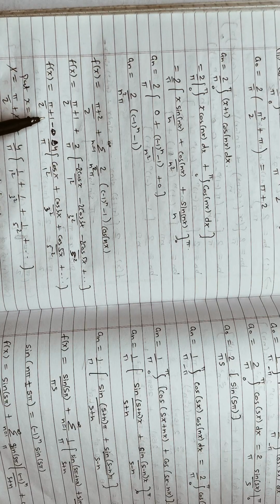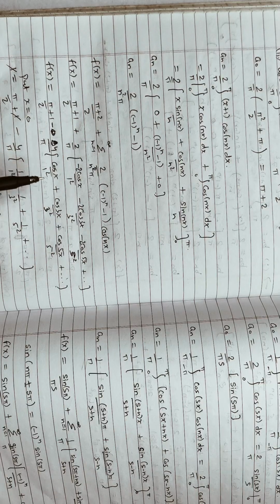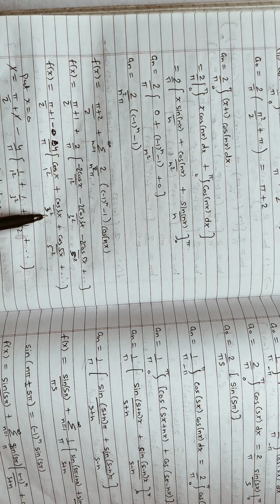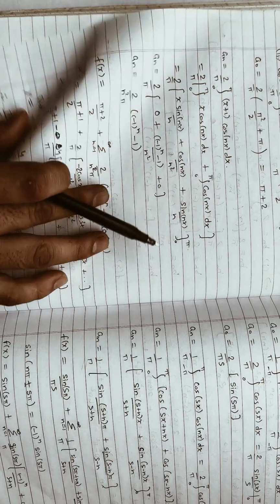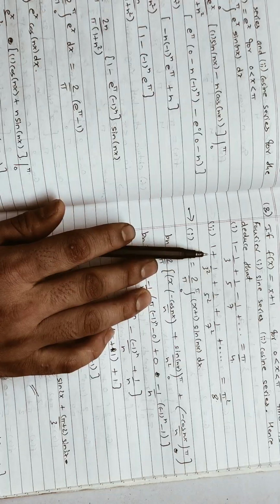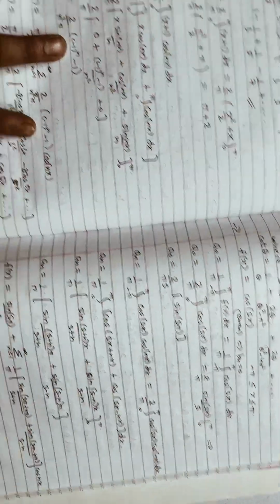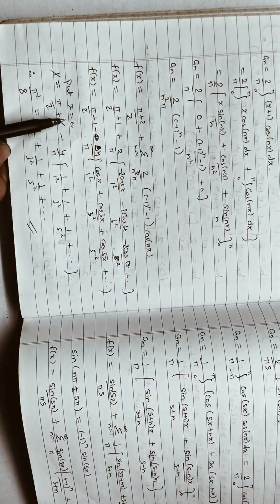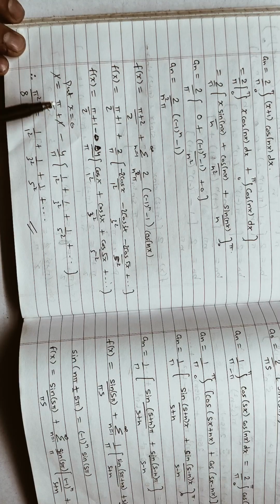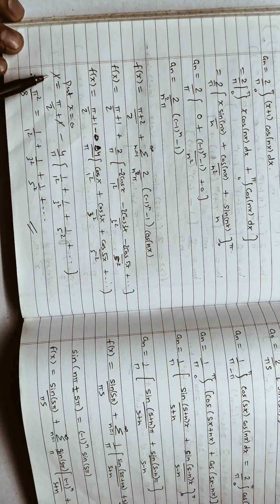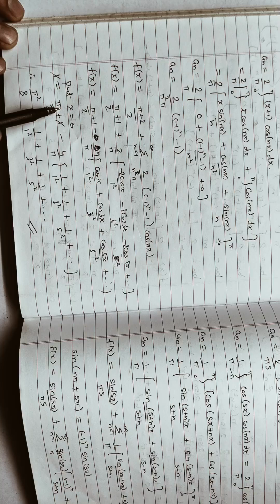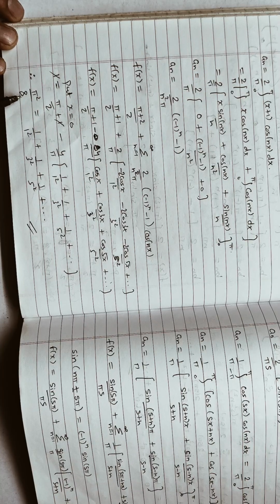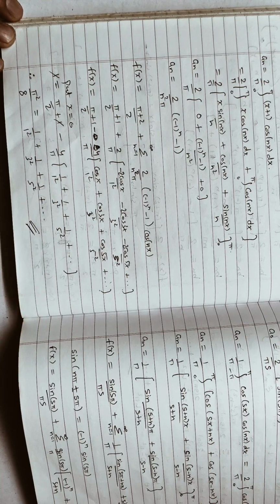So it will give me pi by 2 plus 1 minus pi by 4 cos x upon 1 square plus cos 3x upon 3 square plus cos 5x upon 5 square up to infinity. So in order to get the relation which we have seen here, the second one, I am putting x equal to 0. At x equal to 0, the function has value 1. So 1 equals pi by 2 plus 1. So 1 cancels out, minus pi by 4 and this term. In this way, I am multiplying by pi square here, so pi square upon 8 is equal to this thing which we have to show.